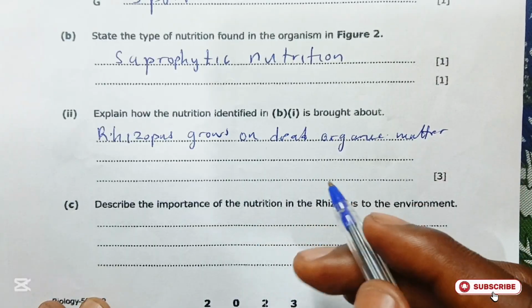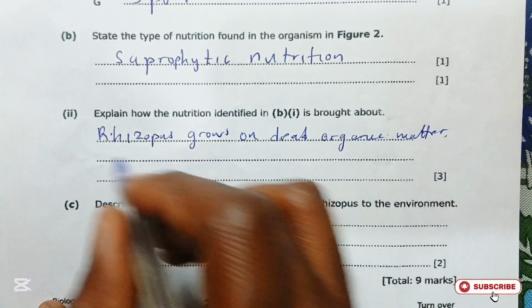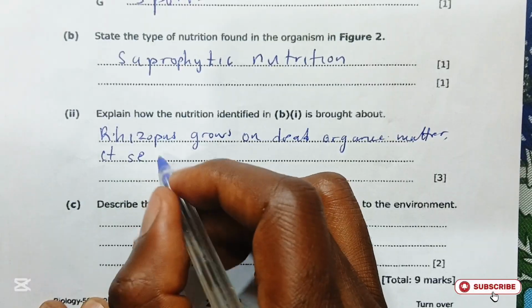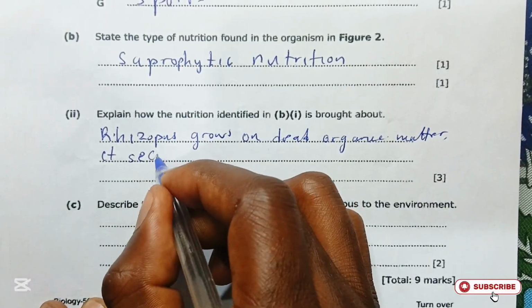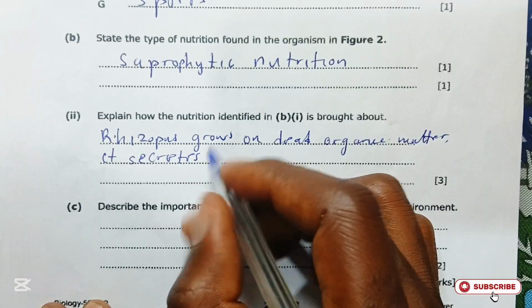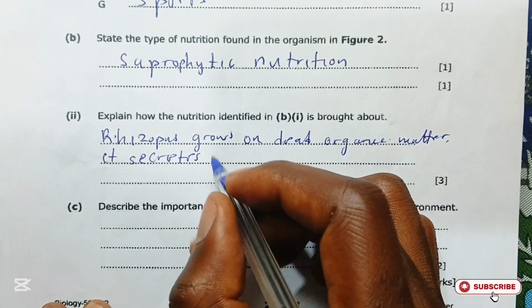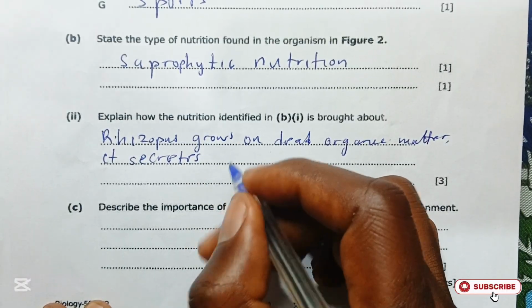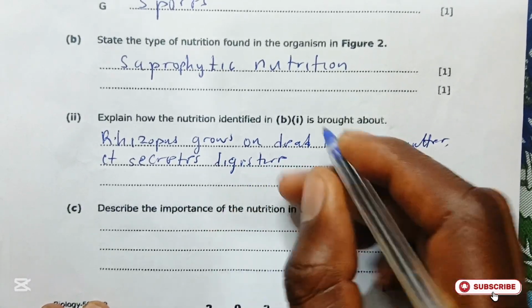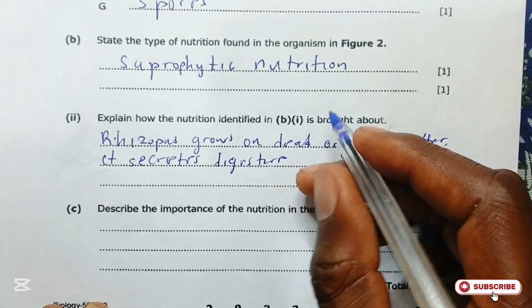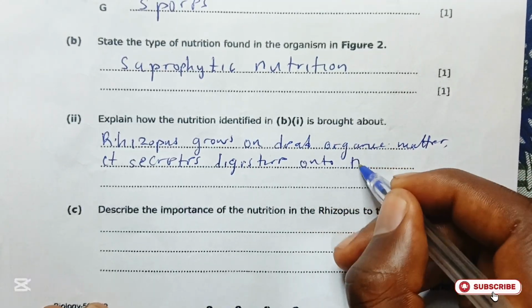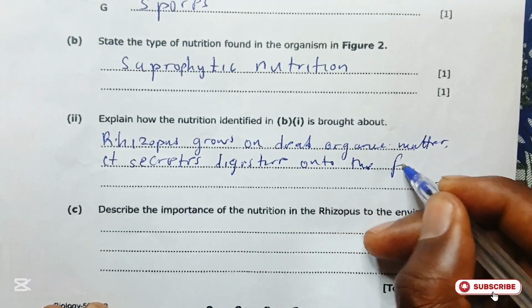Then you say it secretes, that means it releases, an enzyme. It secretes digestive enzyme onto the food.